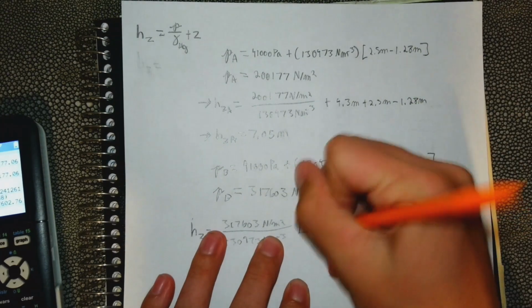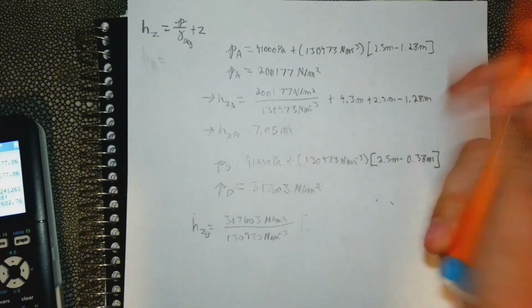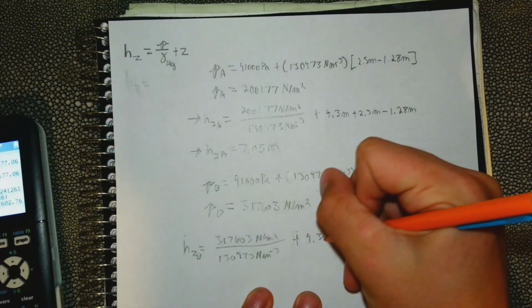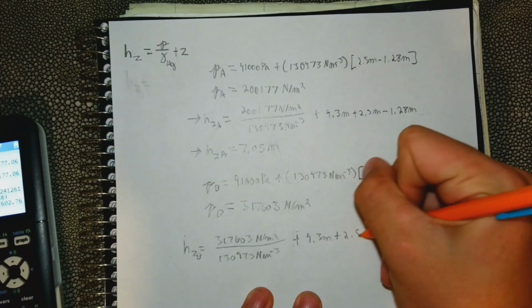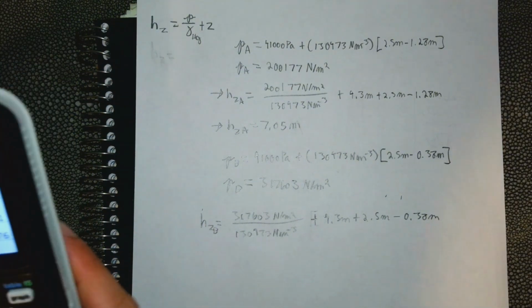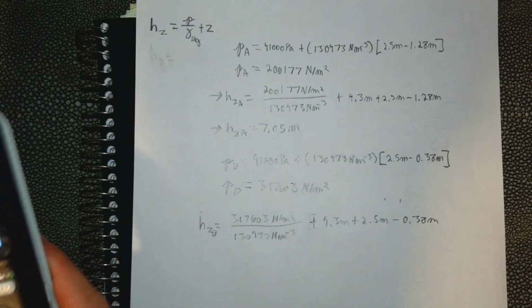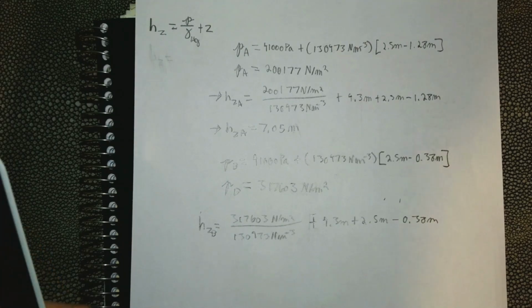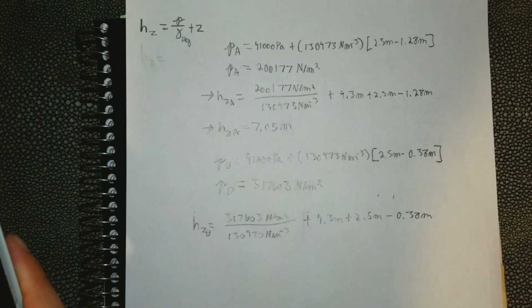And then actually, don't multiply, you add 4.3 meters, then add 2.5, and then subtract 0.38 meters. Let's put this in the calculator, and they should be the same. If they're not the same, they should be at least really close. Just because I had probably some rounding errors or something.